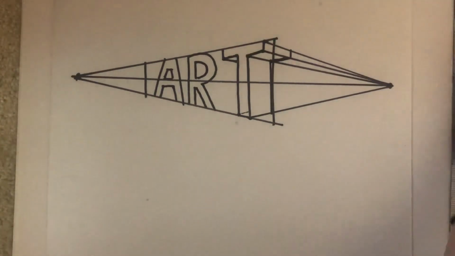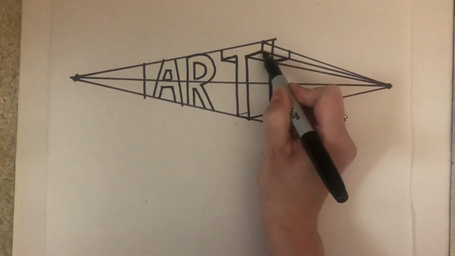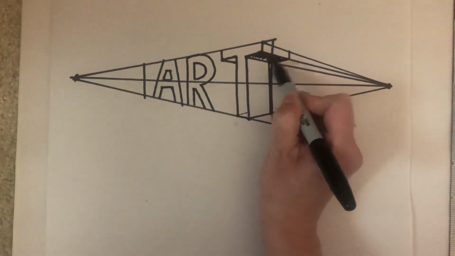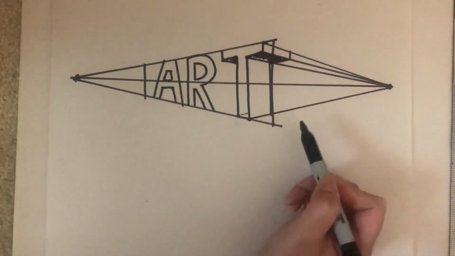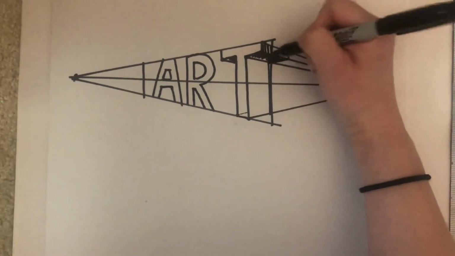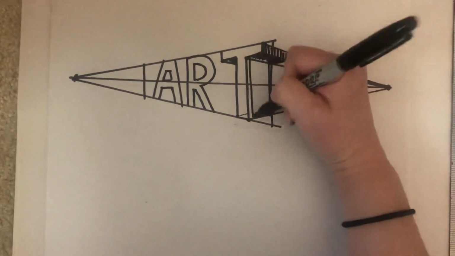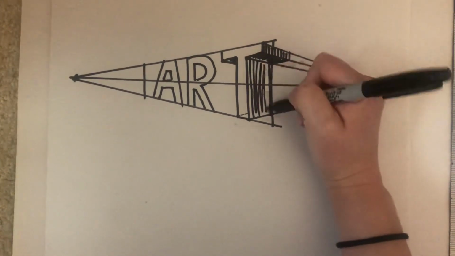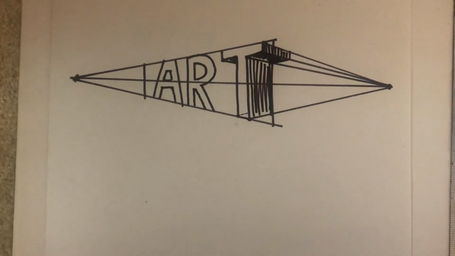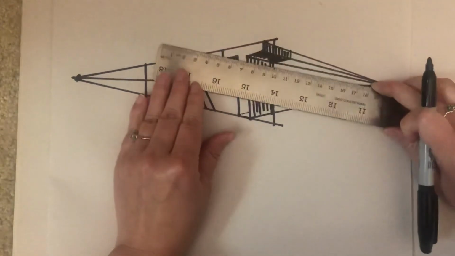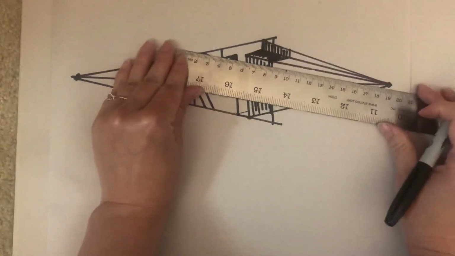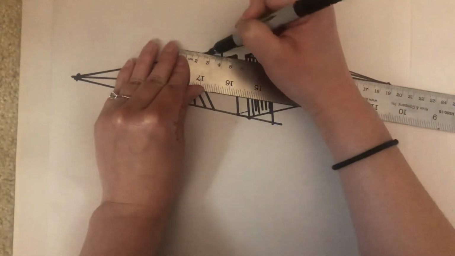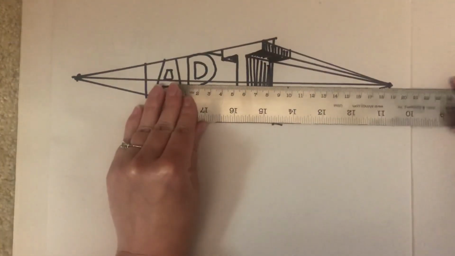Do you guys see how that T ends there? So this is the bottom of that part of the T. This is the side, and this is the side too. Hope you guys can see how it formed. Same with the R as below. I'm gonna connect this side. I'm gonna connect right here.